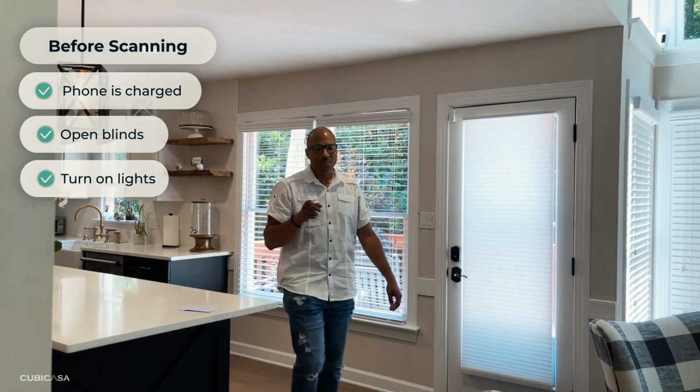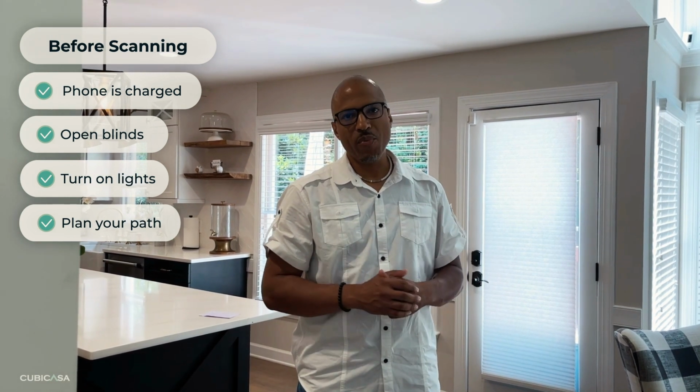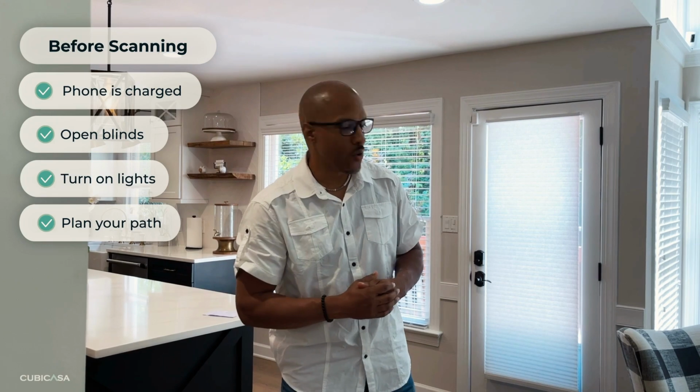So one other thing, as I'm walking through and turning on the lights and opening the blinds, I'm also planning my route through the house to make sure I know what room I'm going to flow from one to the next, so that I'm just aware of my surroundings and know what path I'm going to take, which is super important. So let's keep it going.